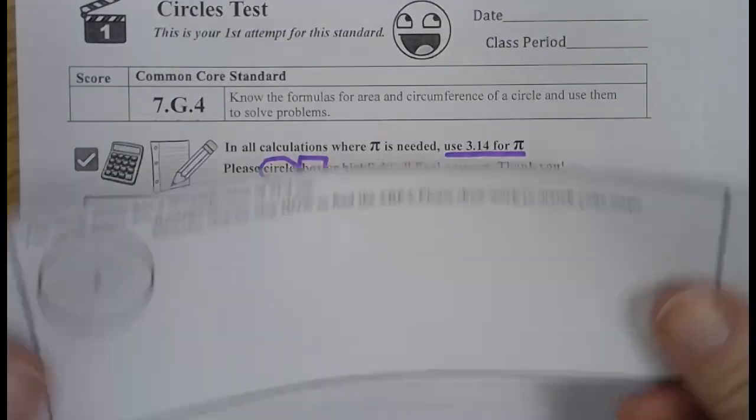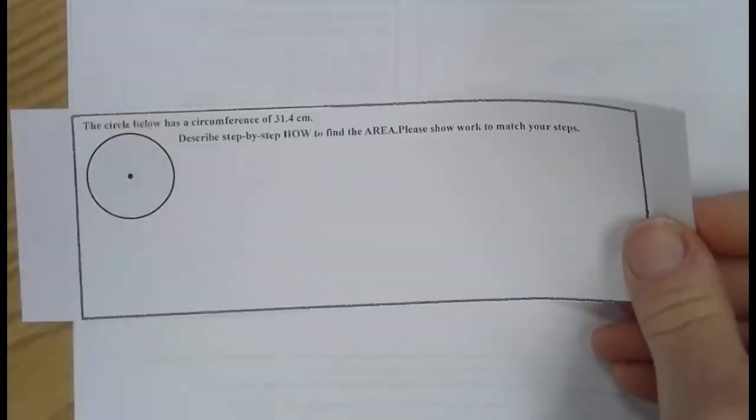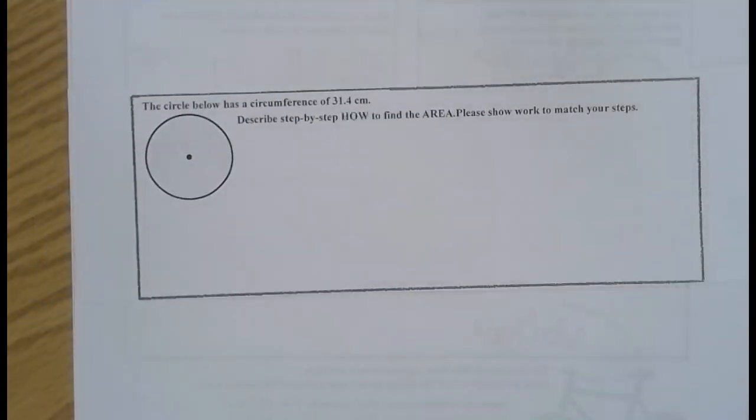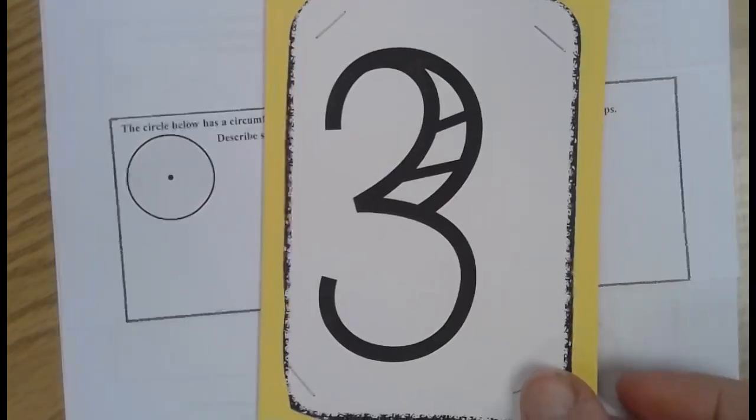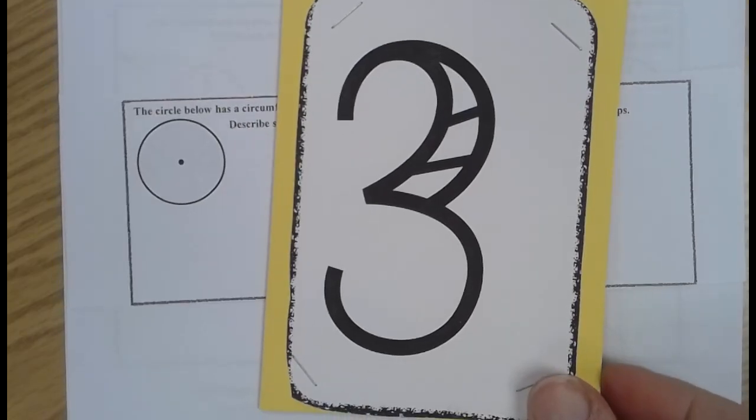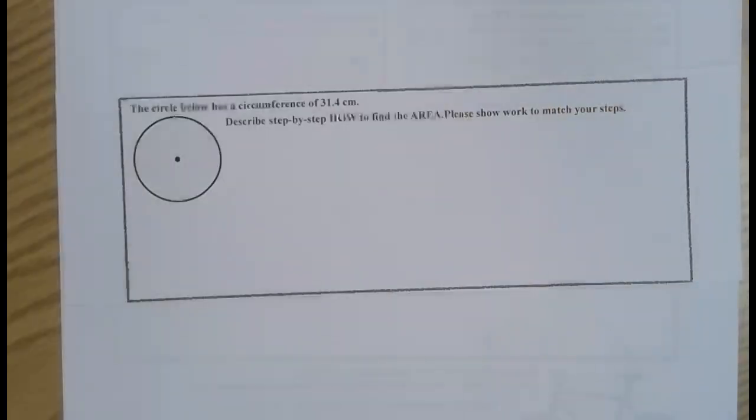I had to cut my paper up to get every problem to fit on the screen. So here comes timestamp number 3.